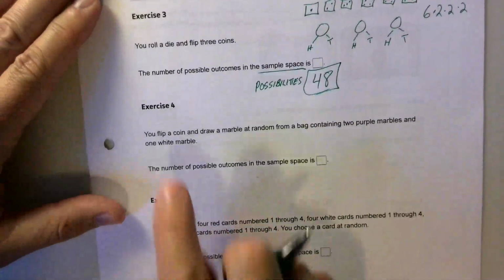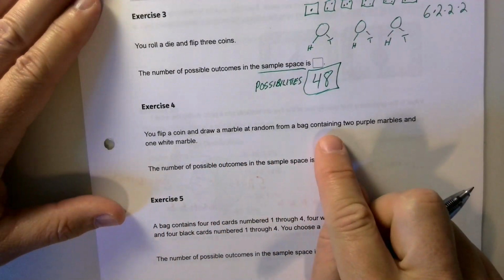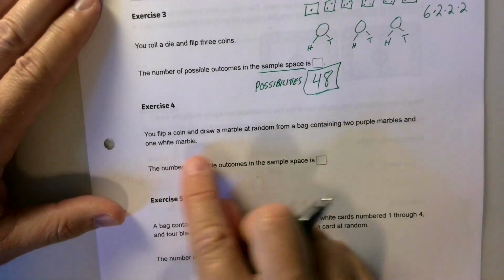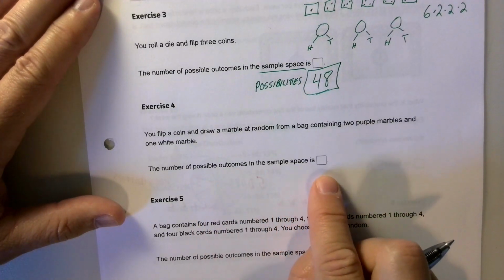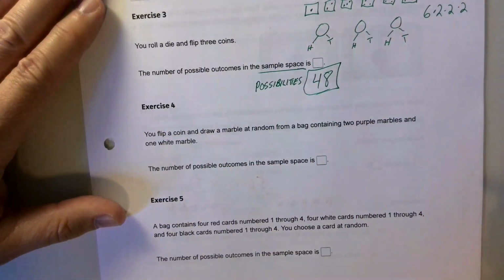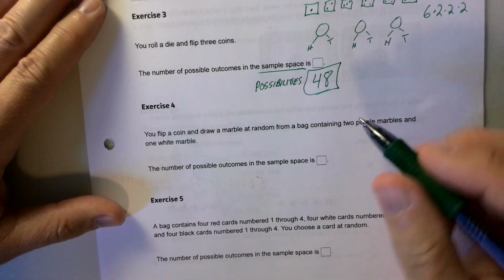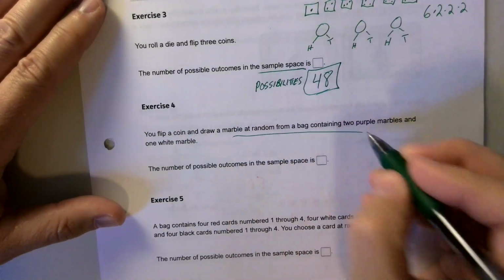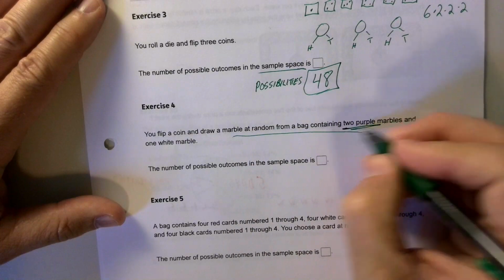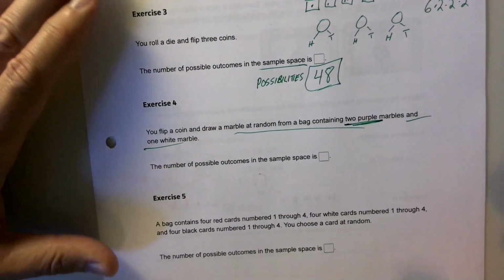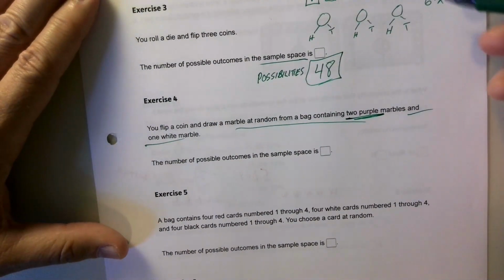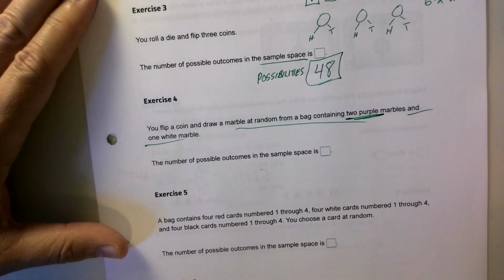Okay, so the next one says you flip a coin and draw a marble at random from a bag containing 2 purple marbles and 1 white marble. The number of possible outcomes in this sample space is, well, flipping a coin, put those down, and then marbles, it says there are 2 purple and 1 white. I'm not going to do all these problems for you, but hopefully what I've done on some of these ones is going to help out with that. So go ahead and give that one a shot.